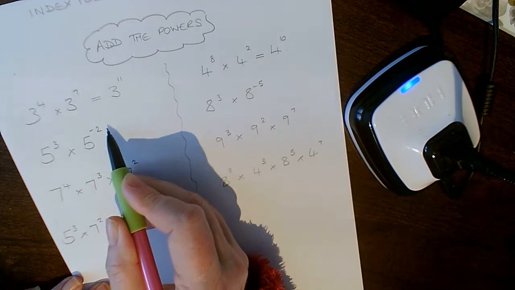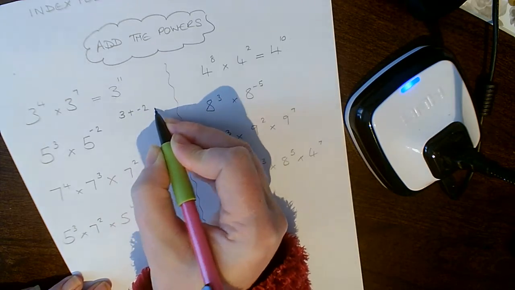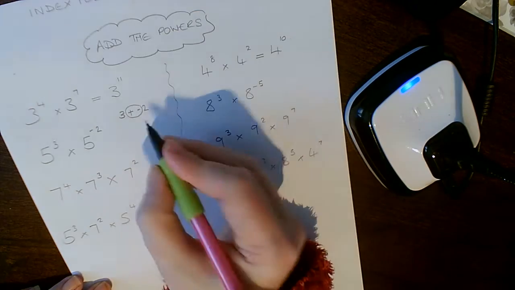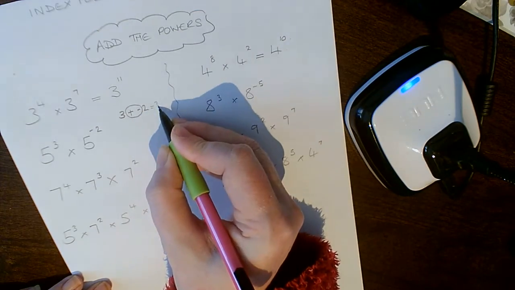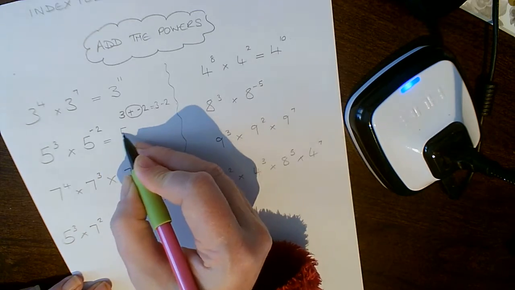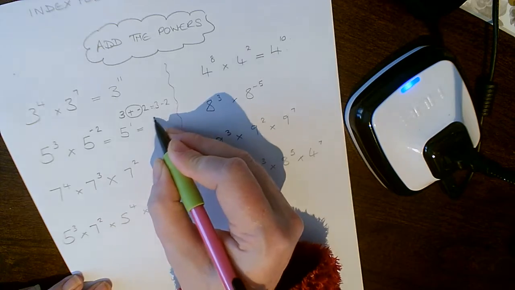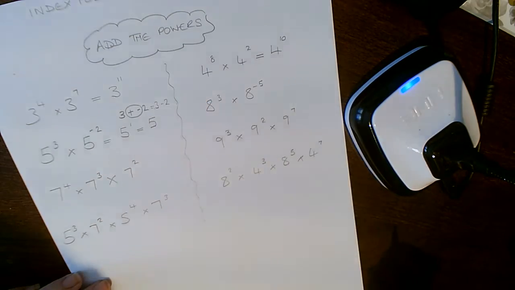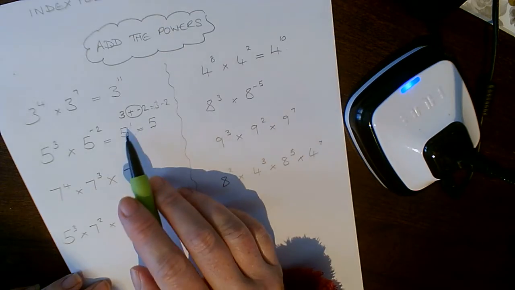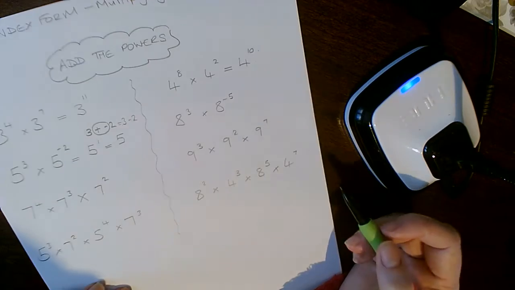3 plus minus 2, so that's 3 plus minus 2. When we've got a plus and a minus together, it's minus, so we are doing 3 minus 2. 3 minus 2 is 1, so it's 5 to the power of 1, or that can just be written as 5. Either of those is correct. You'll just have to check on Hegarty whether it wants you to have the 1 there or not. So you have a go at this one.